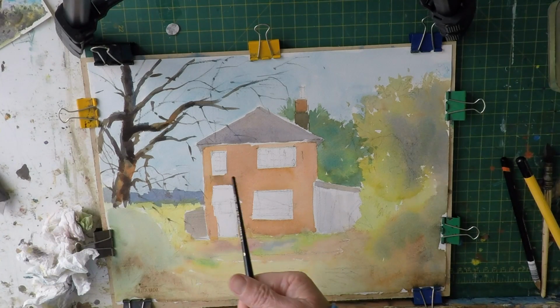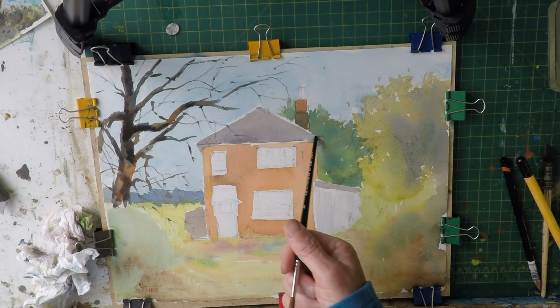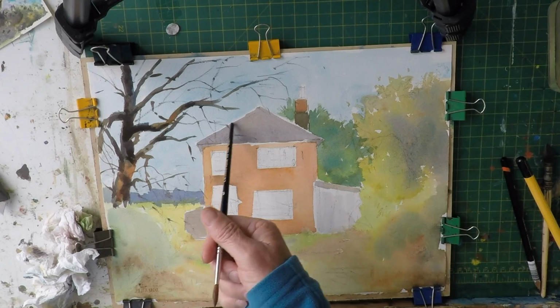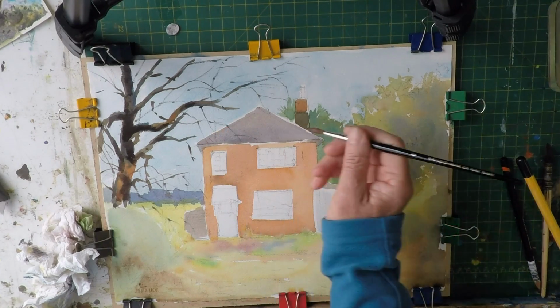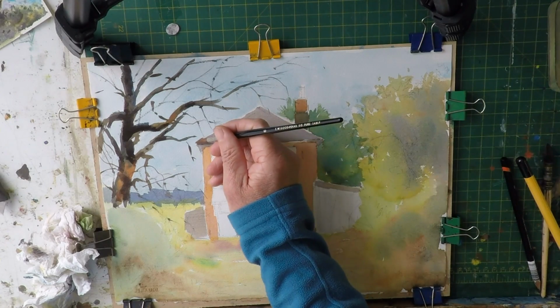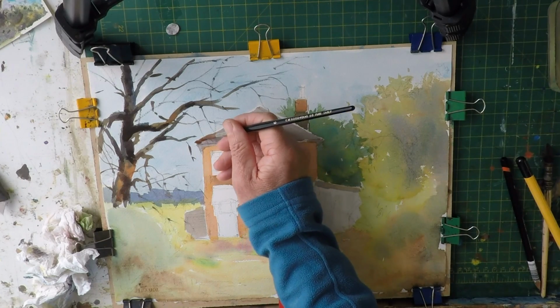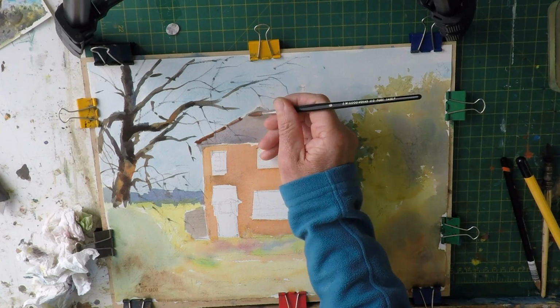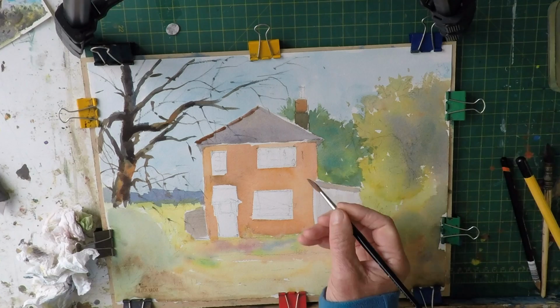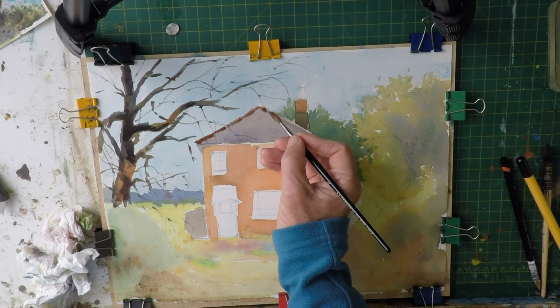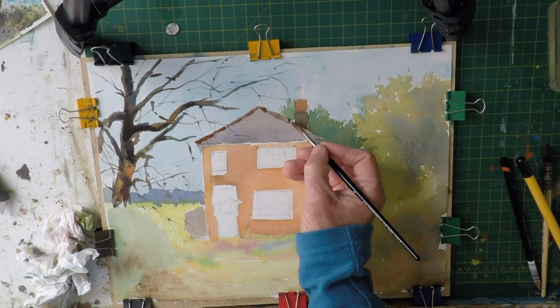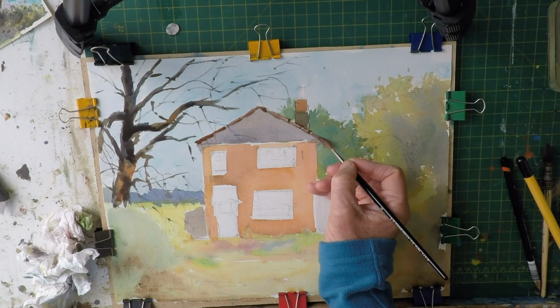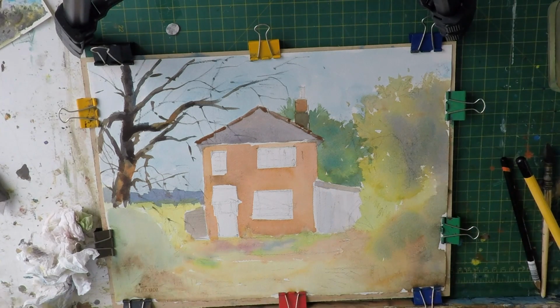Okay, before I go any further now, I'm just going to put the reddish ridge tiles on the roof of the house, kind of like that. They weren't bright red, they were just reddish.